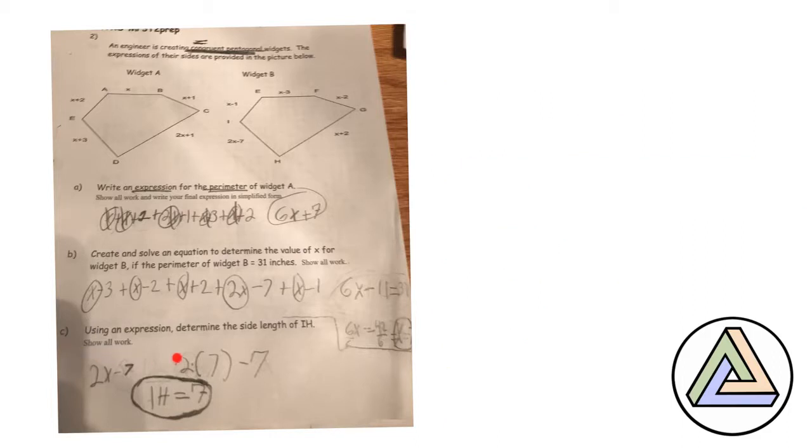And looking at this part, using an expression determine the side lengths of IH, show all work. So IH is, let's see, right here. So IH is 2x minus 7, right? So we could even say that. We'd be like IH, we'll use an arrow, is 2x minus 7.